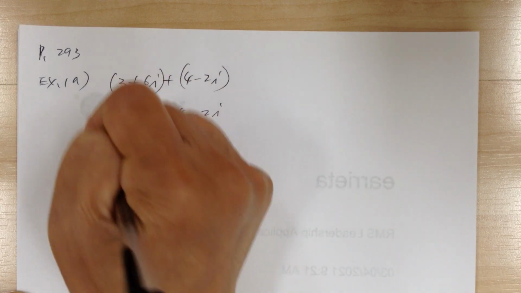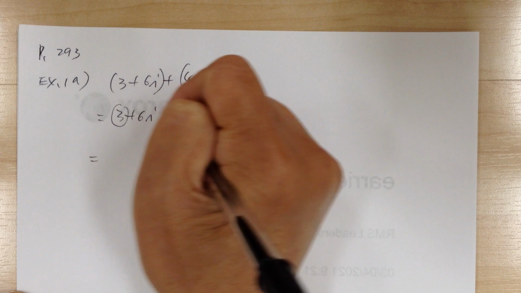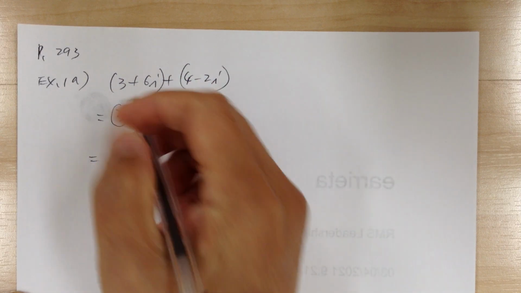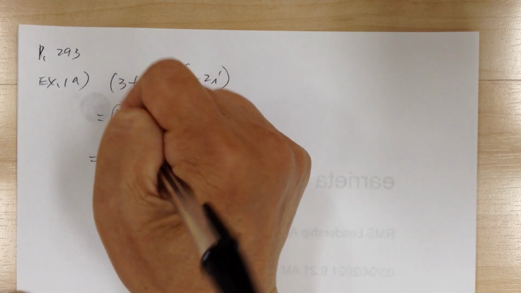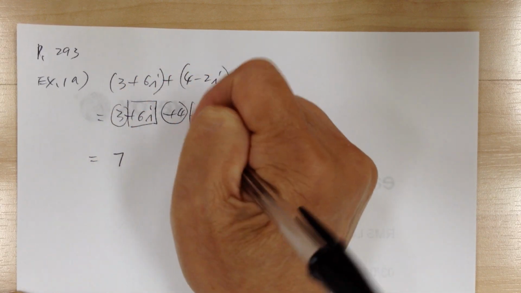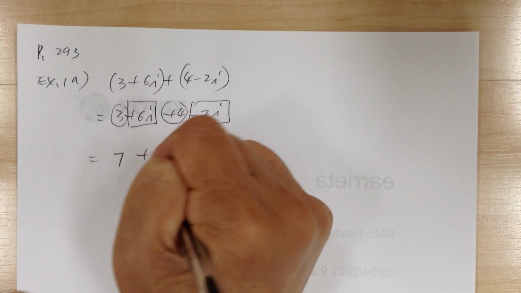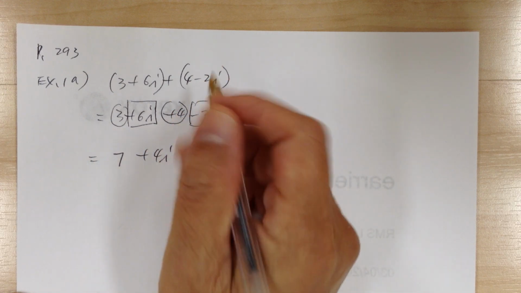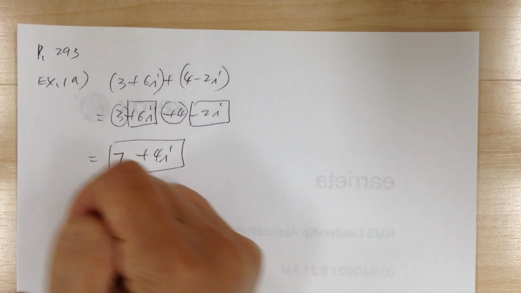Then let's combine the like terms. Remember, you can only add the same kind of numbers. So real number with a real number, that's 7. Then you have the imaginary numbers, which would be plus 4i, and that's it. So you only add the same kind of numbers.